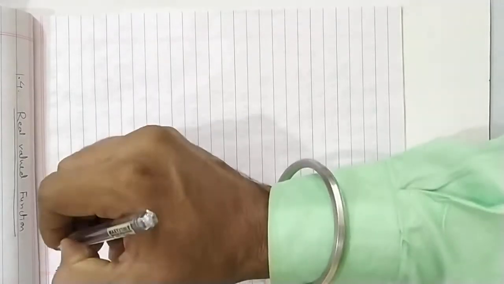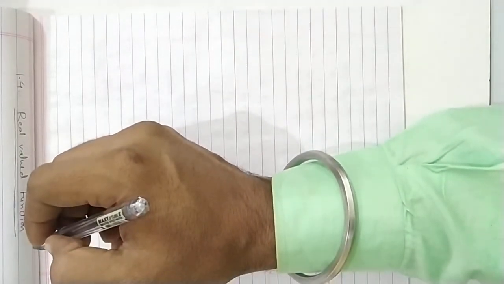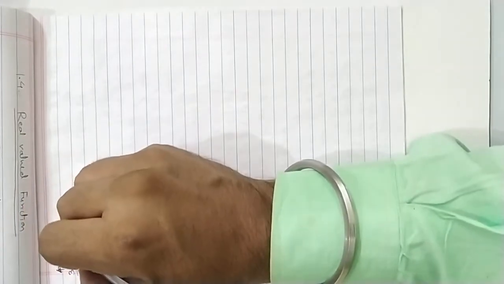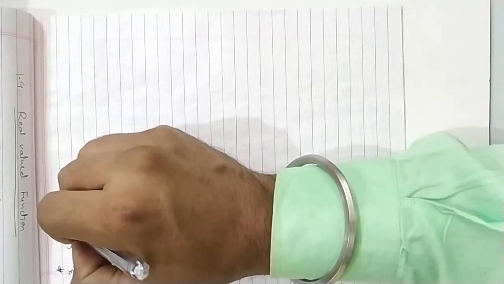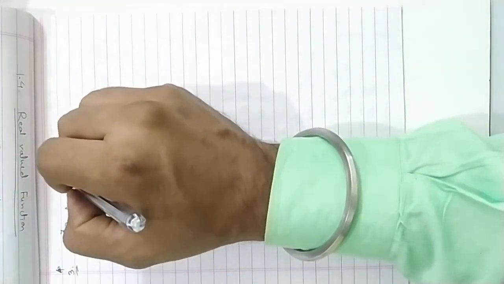The assignment is over, and the next example is the sequence 10 raised to 7 upon n has a limit 0.